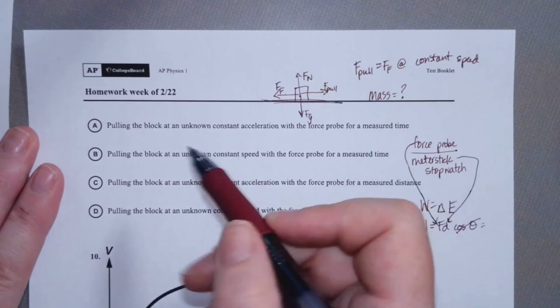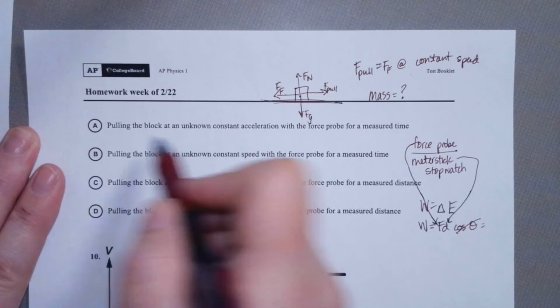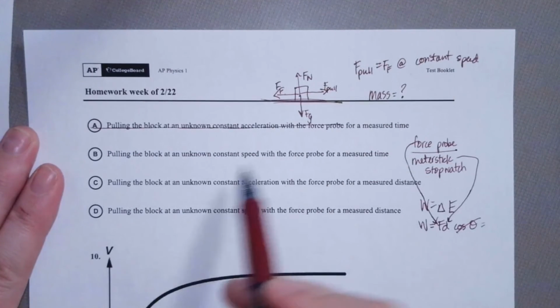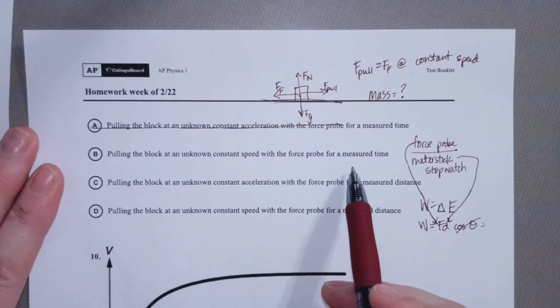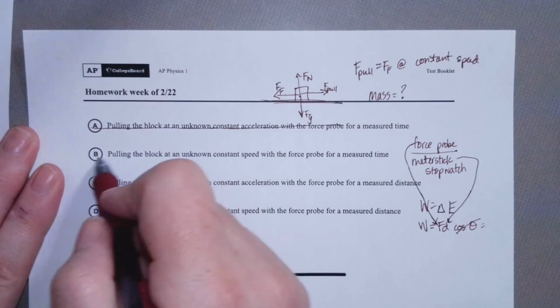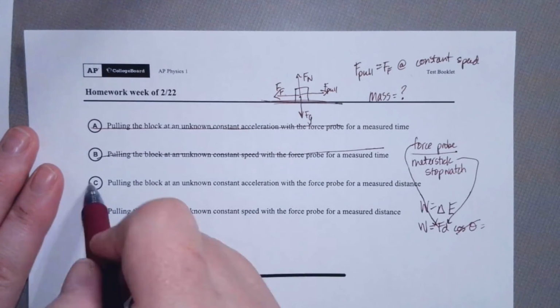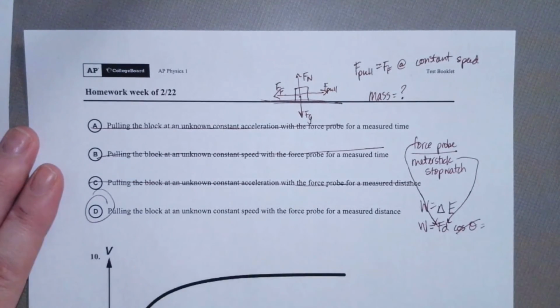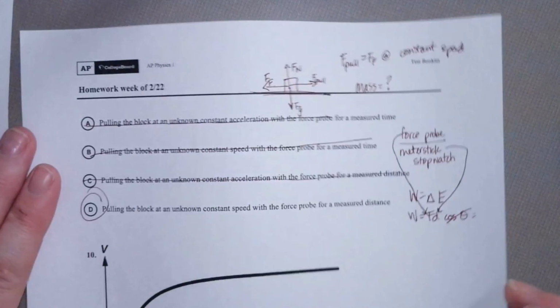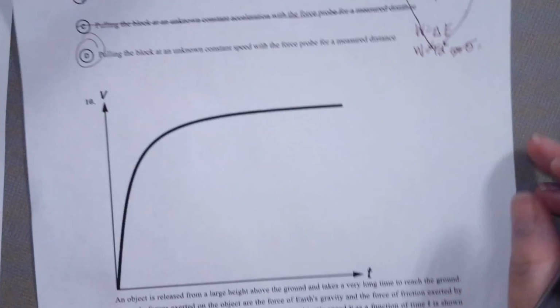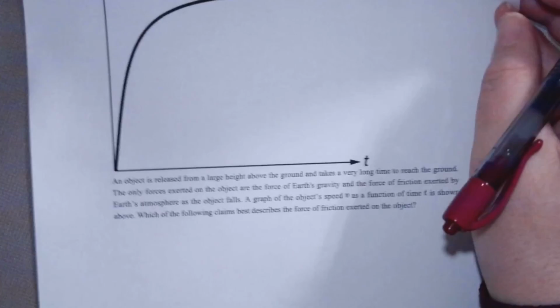So let's see. Unknown constant acceleration, no. Unknown constant speed for a measured time. Time's not going to help us. We need displacement, no. Unknown constant acceleration, no. So it's going to be this last one: unknown constant speed at a measured distance. All right, last one, my friends, last one.